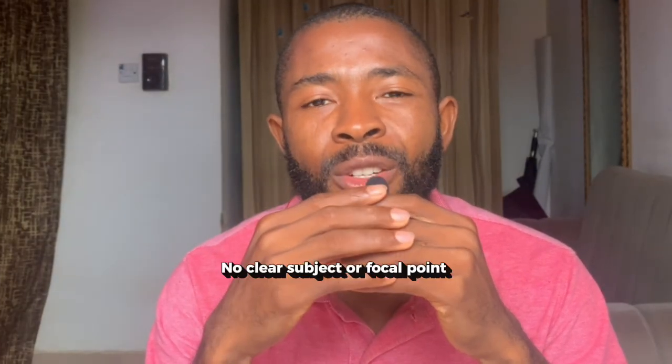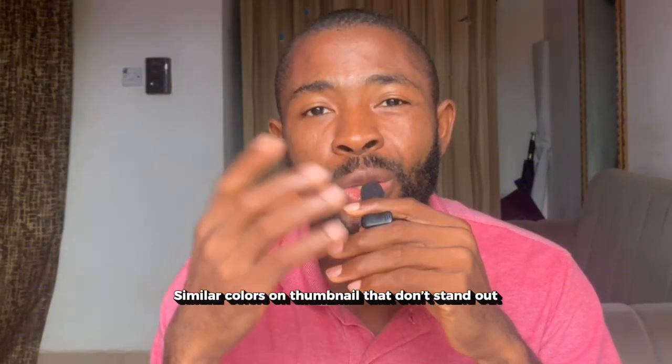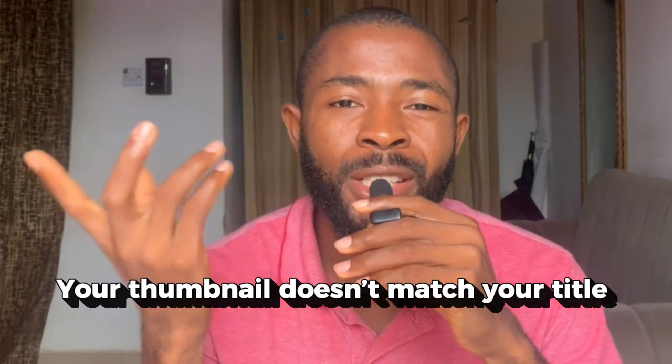Another mistake is no clear subject or focal point. If you're using your face on the thumbnail, make sure your face is bold enough. Increase the contrast. And also, do not use a dull face expression when you're using your face. Your face should be bright and try to smile. Another one is similar colors on the thumbnail that don't stand out. Avoid too many colors. The last mistake is your thumbnail doesn't match the title.